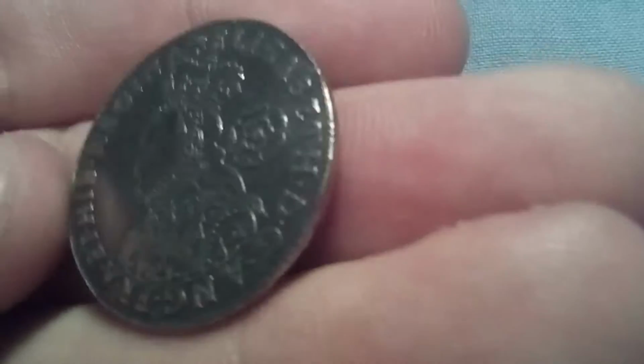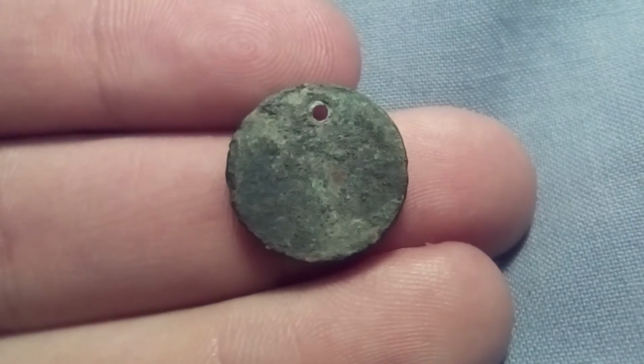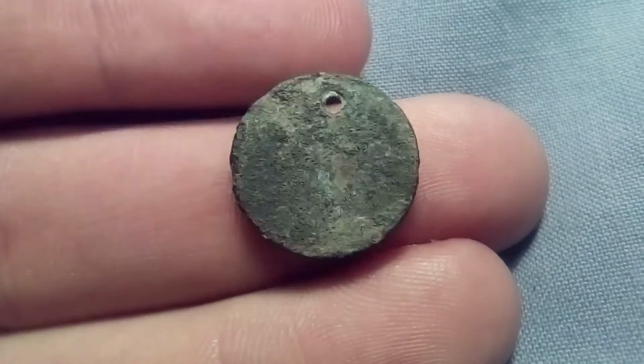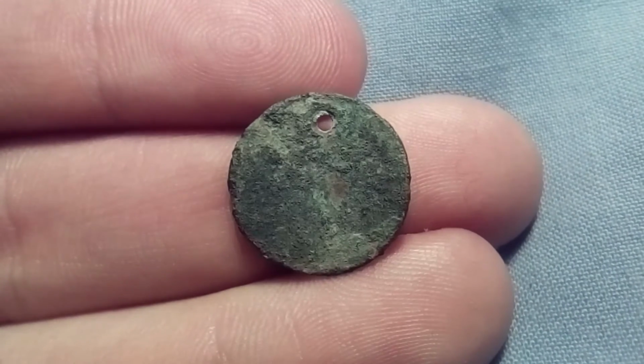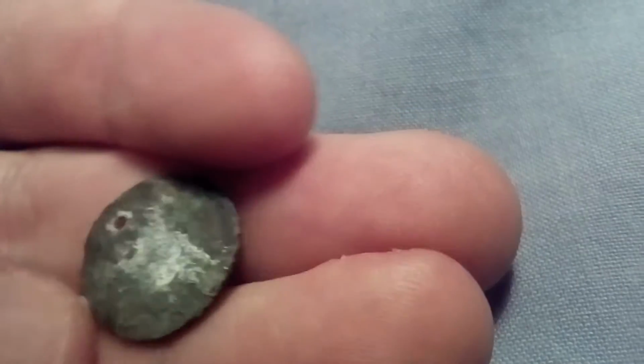Now I'm going to show you, after Elizabeth I we have, well, I don't have a James I. I do not have a James I. But what I do have is a Charles II rose farthing. You can't see anything on there, but I will show you a picture of what the coin used to look like. You cannot see it on the coin.